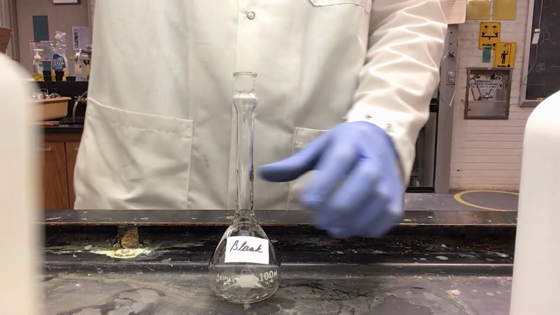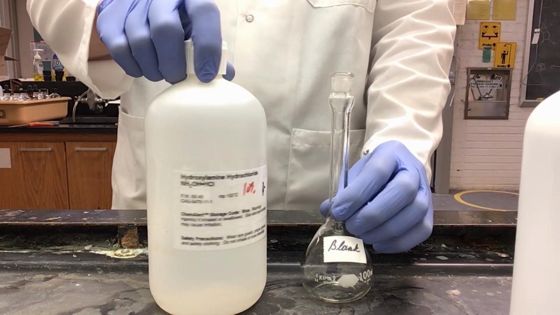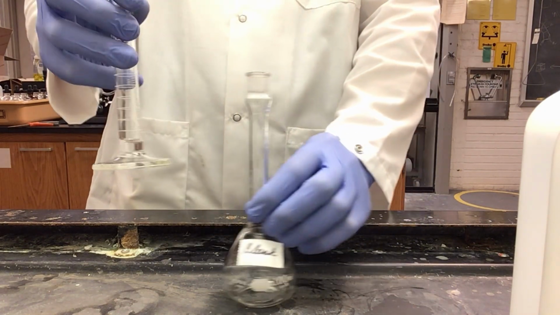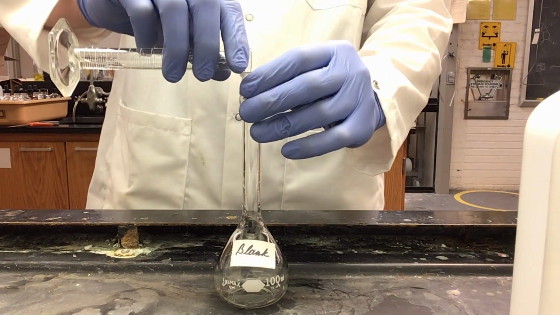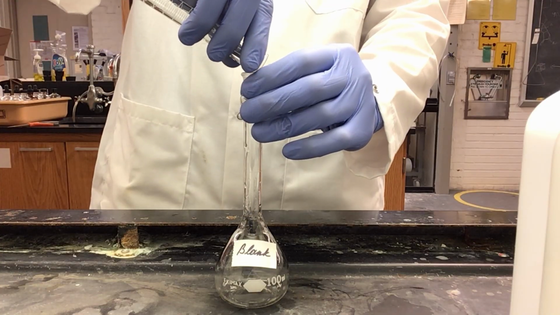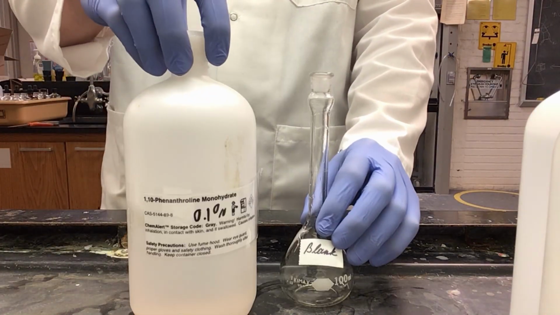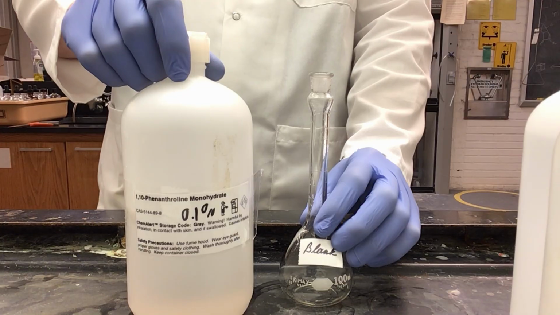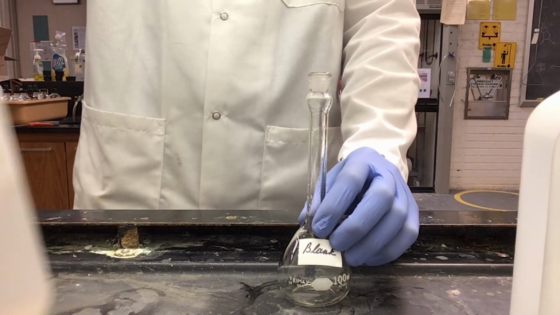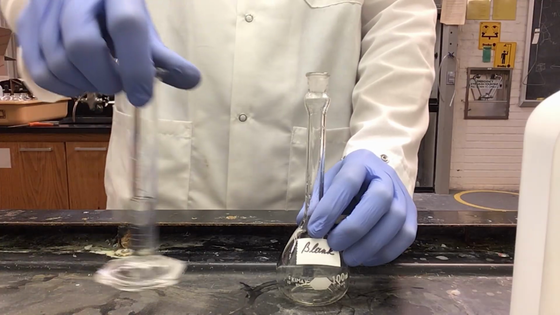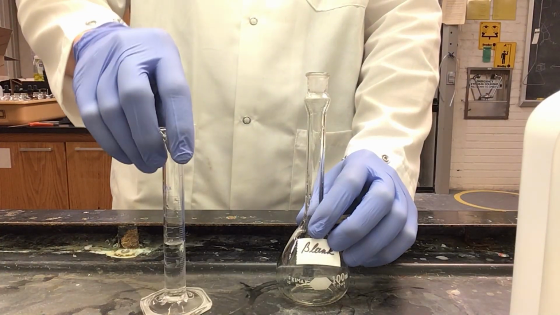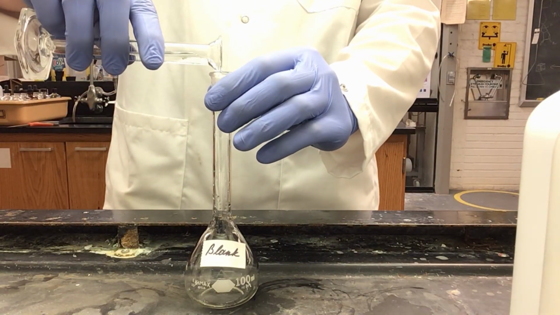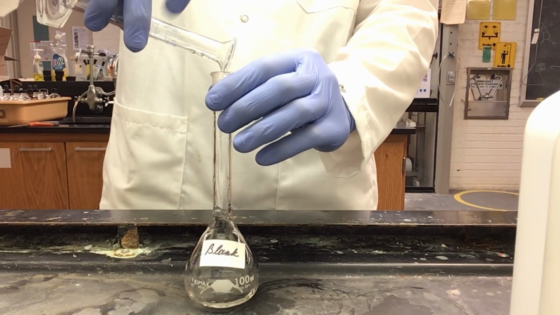Then I need 10% hydroxylamine hydrochloride. I have 1 ml of that. And then lastly, 1,10-phenanthroline monohydrate, 0.1%. I need 5 ml of that, which I have in this graduated cylinder. That is added to my solution.